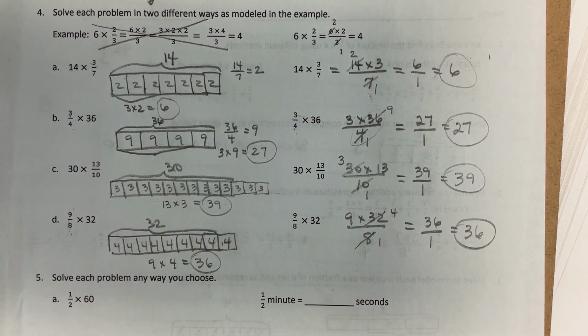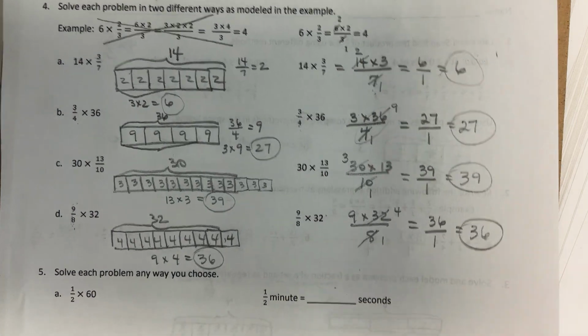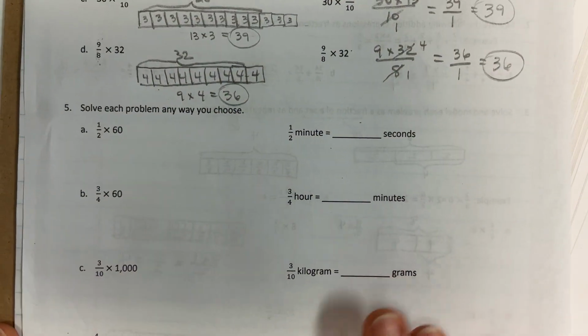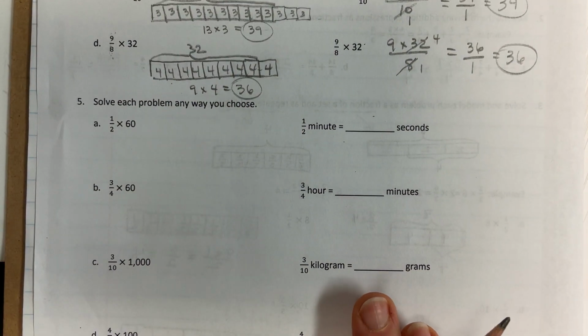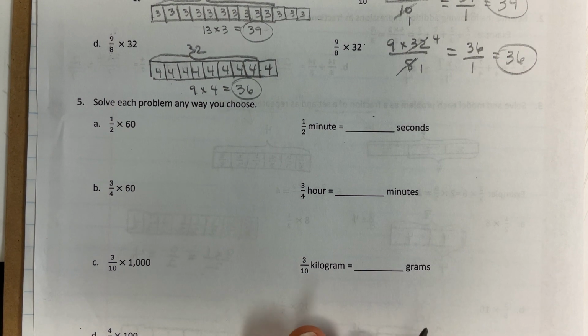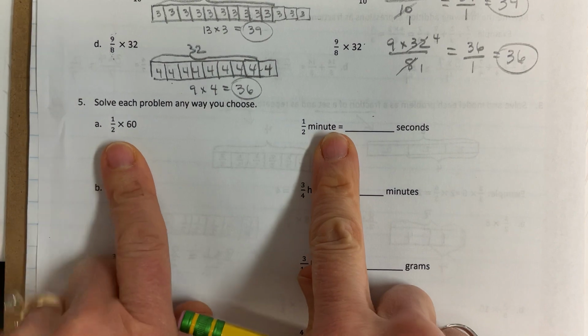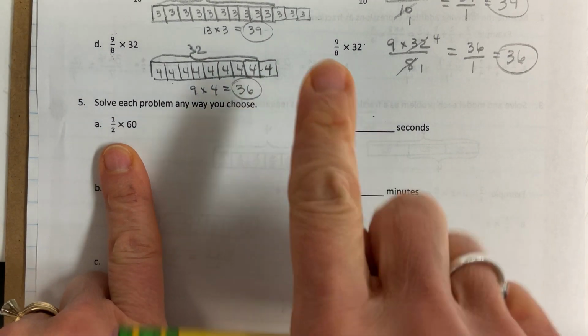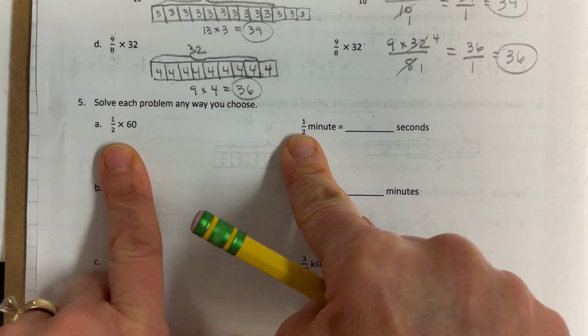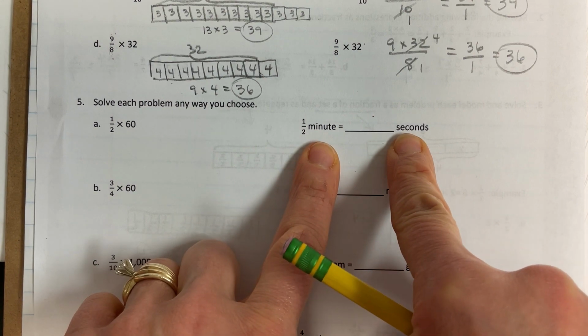Okay, let's look at the bottom of the paper before we quit for the day. Solve each problem any way you choose. Okay, well, this is how I would do these. They are relating these two problems, okay? The main problem is, what's half a minute? How many seconds is that?